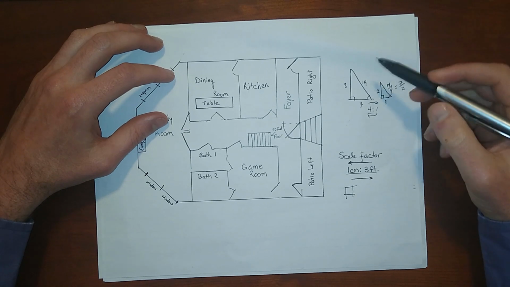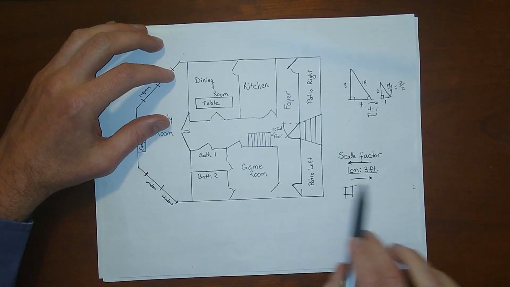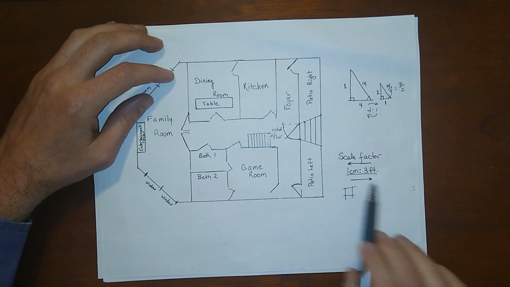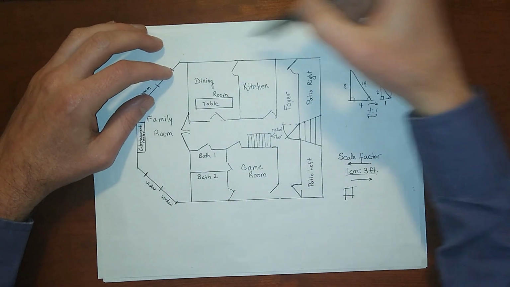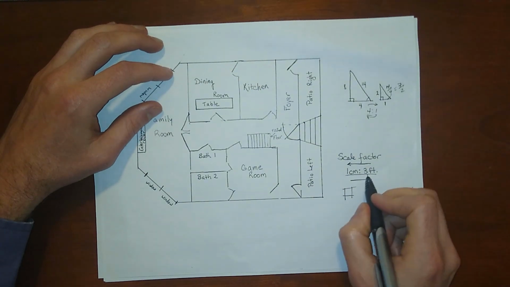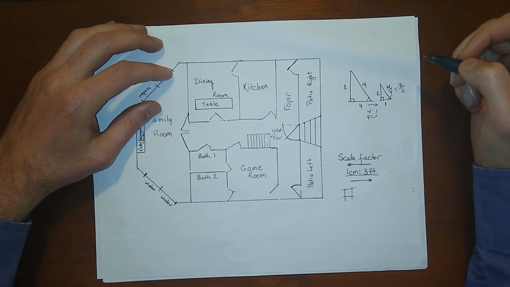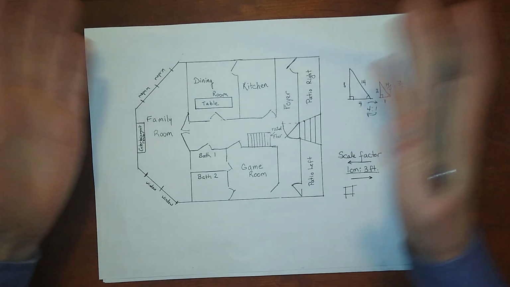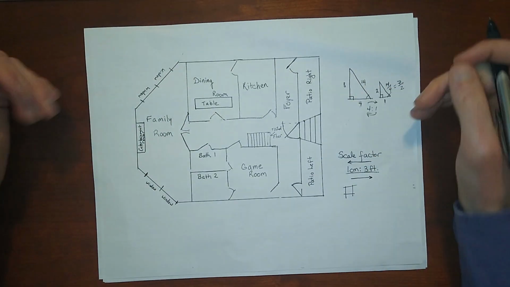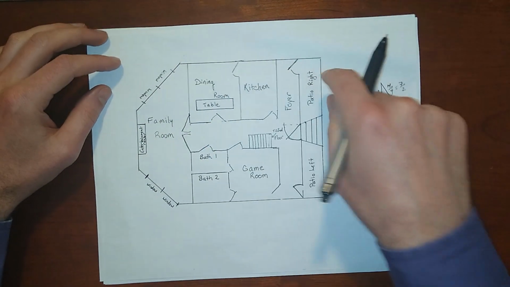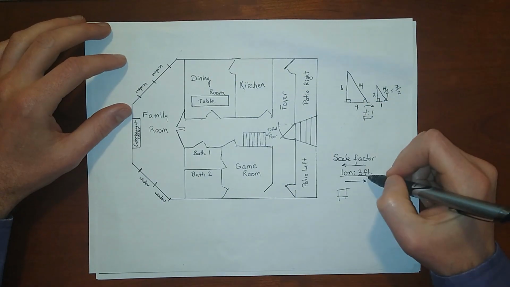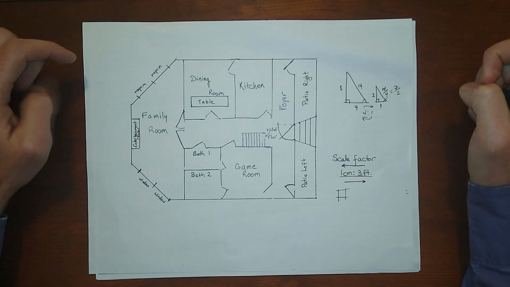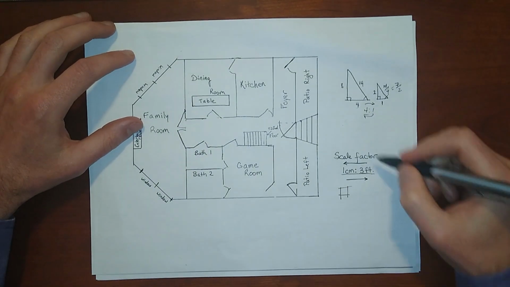If it's here on this map, the scale factor is saying 1 centimeter to 3 feet. So that means that 1 centimeter on the smaller object, which is this blueprint, is going to correspond to 3 real life feet when this house is actually built. Or if we were able to go to this house and measure the side lengths of the walls and everything, every centimeter that we measure on here, we would have to measure 3 feet in real life.